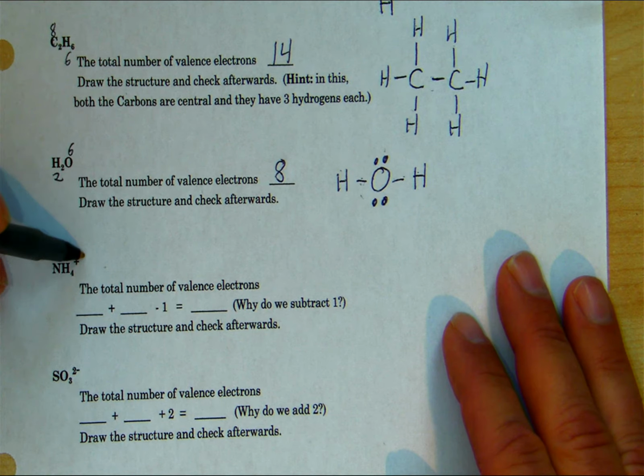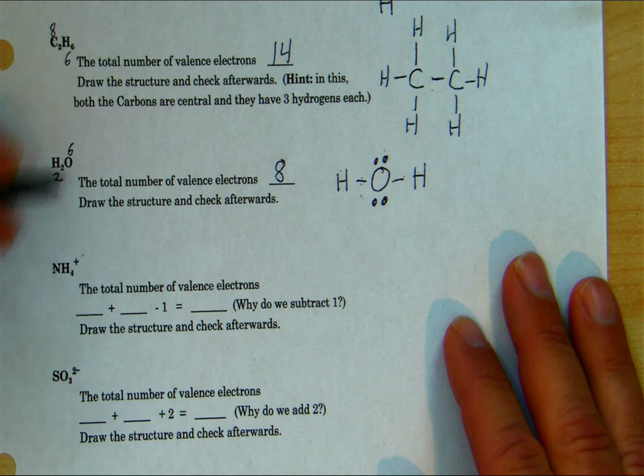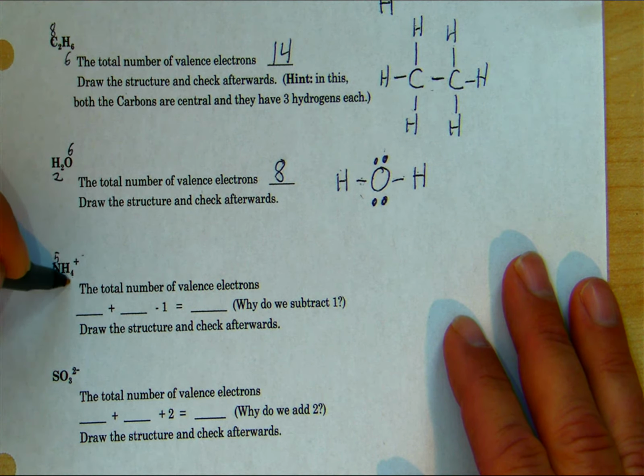This is a polyatomic ion known as ammonium. The plus sign means there is 1 fewer electron than there are protons in the situation. Nitrogen has 5 valence electrons. Each hydrogen has 1 valence electron, and there's 4 of them.